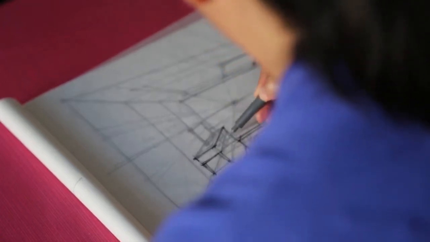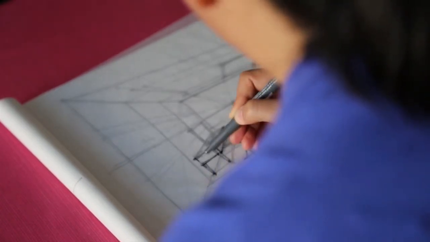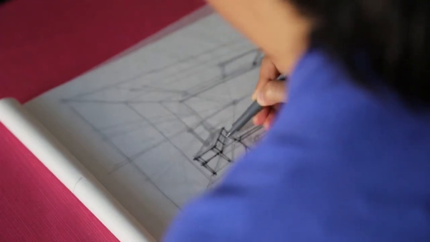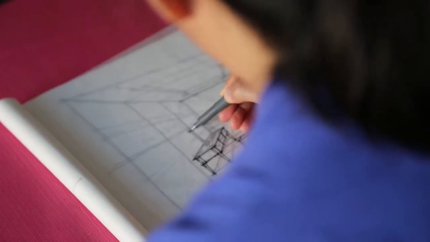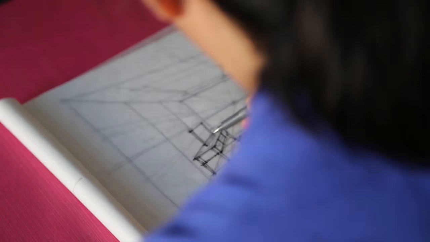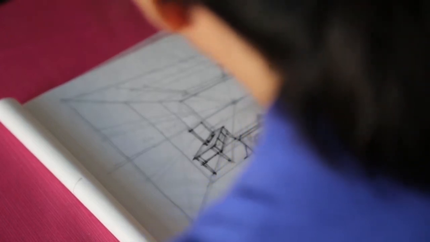So you just have a more fluid line rather than struggling with thinking about a lot of details. Once you really know what you're doing, then your lines start to have a beautiful quality to them.